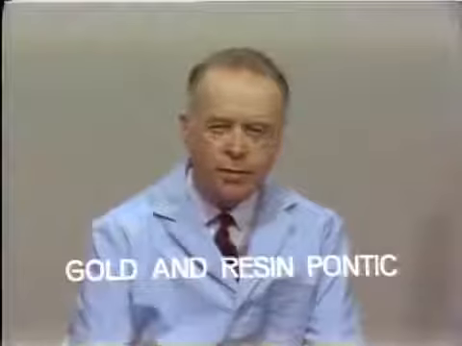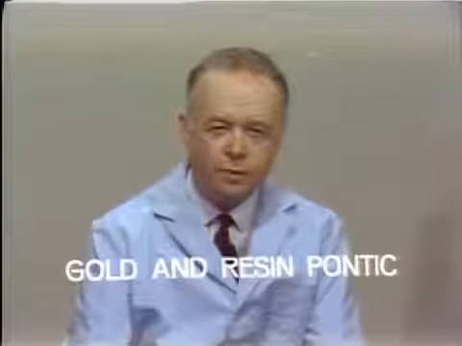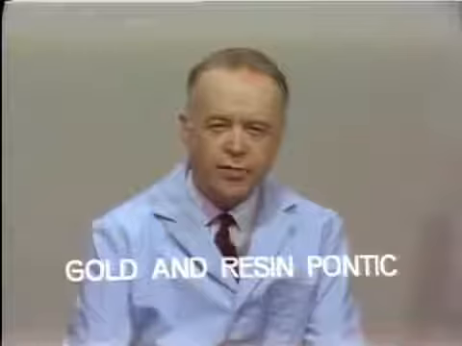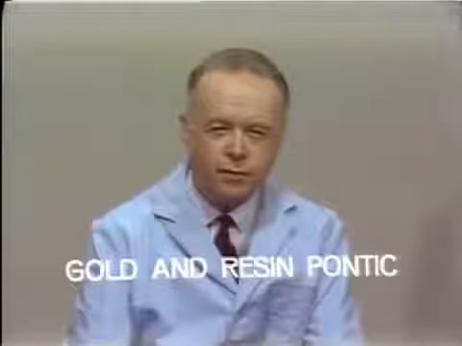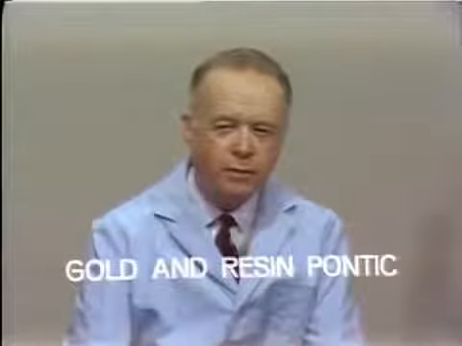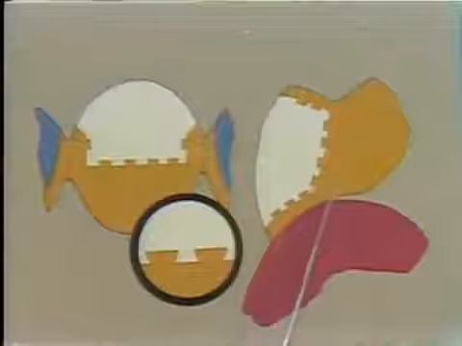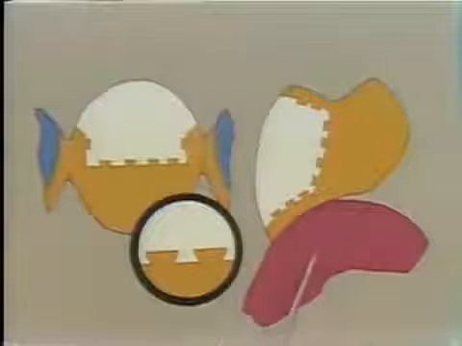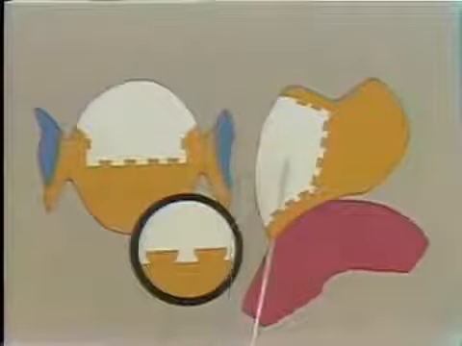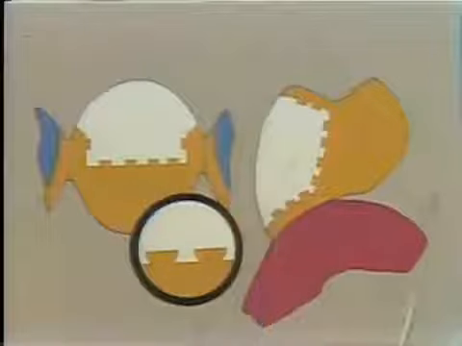The modern tooth resins have good color stability and good resistance to abrasion, and they make very useful and satisfactory facings for bridge Pontics. The typical relationship of the gold and resin of a bridge Pontic is seen in this diagram here. This represents a bicuspid Pontic with a ridge-lap relationship to the mucosa. This would be the buccal surface with the resin facing here. This is the lingual surface with the gold backing and occlusion here.